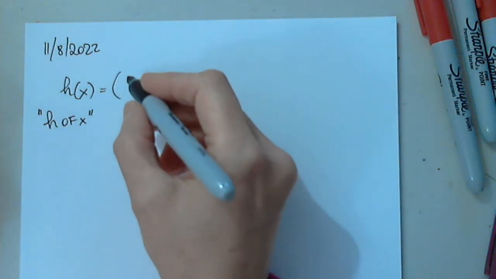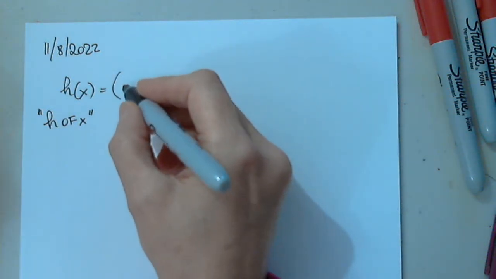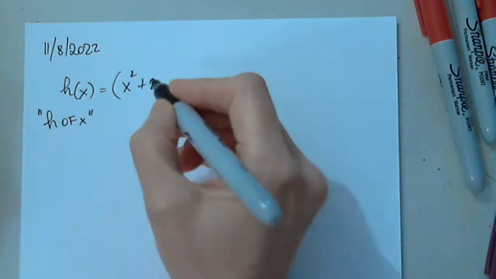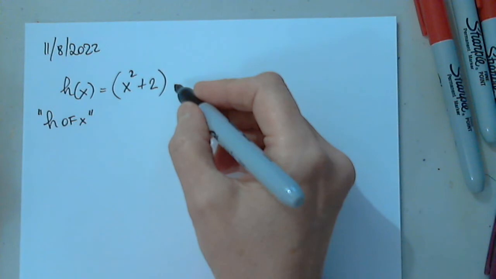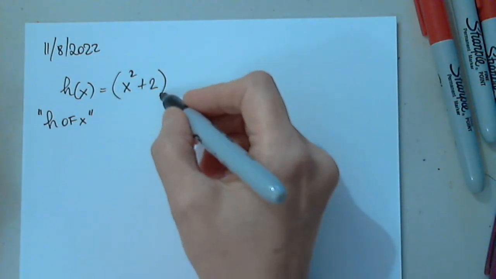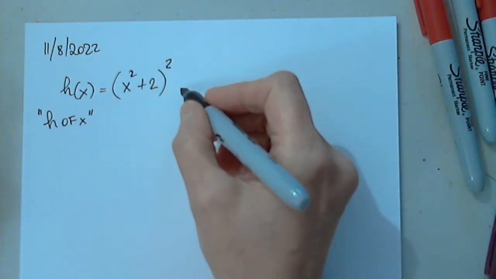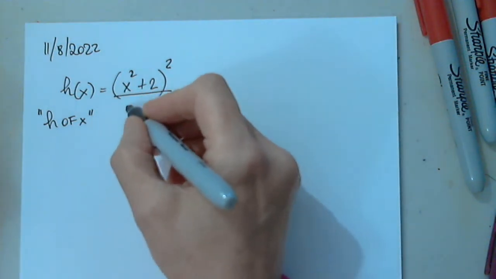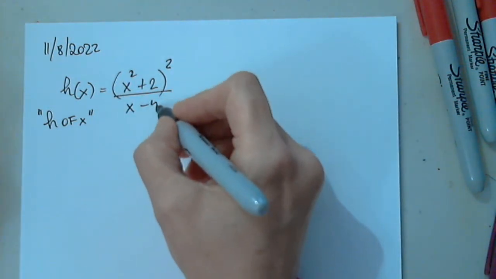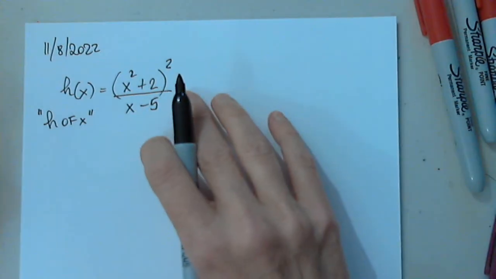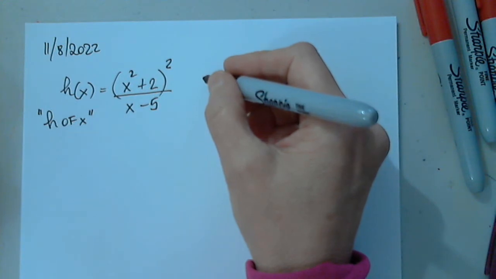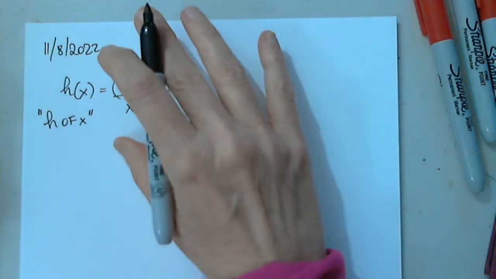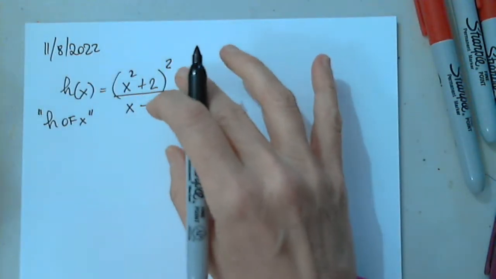Is, I don't know how to read it, but x squared plus 2, close parenthesis, and over... what's that, power of 2, like 2 in the top? Yeah, over x minus 5. Okay, so what are we trying to do here? Just give us a little example of what it looks like. But what is from the question? What are we asked to do?